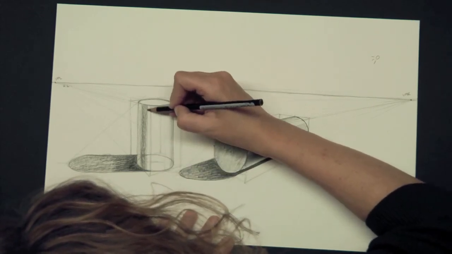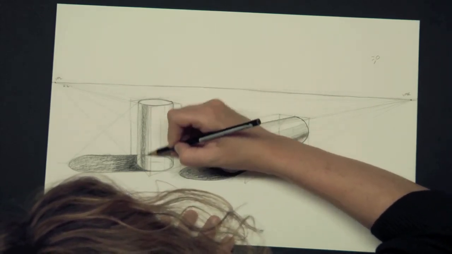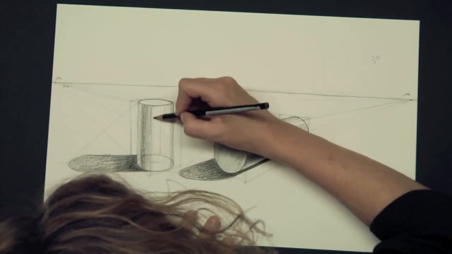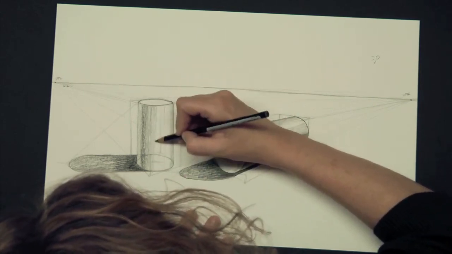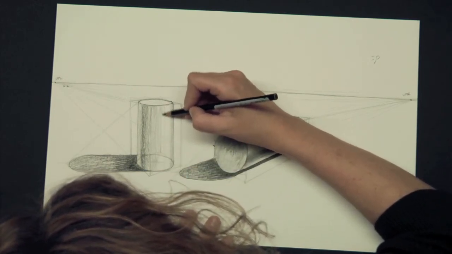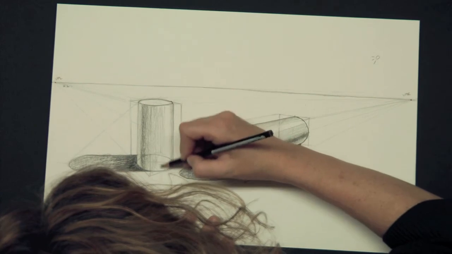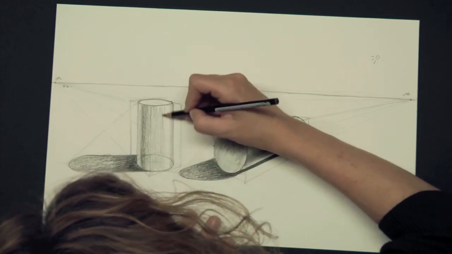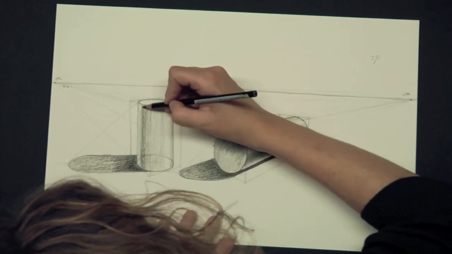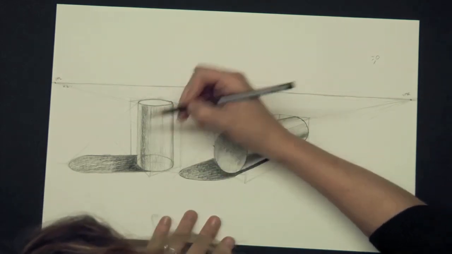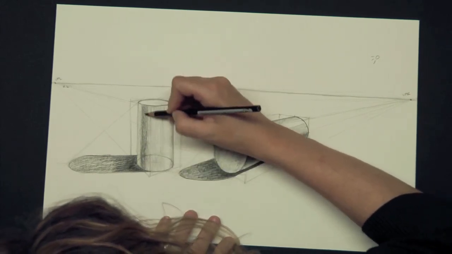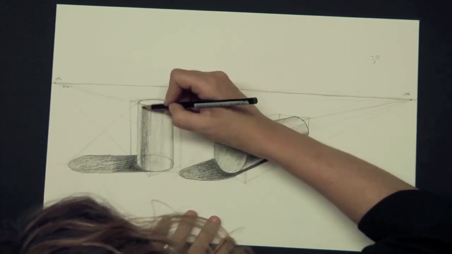Okay, and as the core value starts to move around, we go back into a value 2, until we meet up with our highlight, our value 1. Now, you just have to step back from these every now and then and see, okay, where do I need to add a little more value to make this really look as though it were a round object?